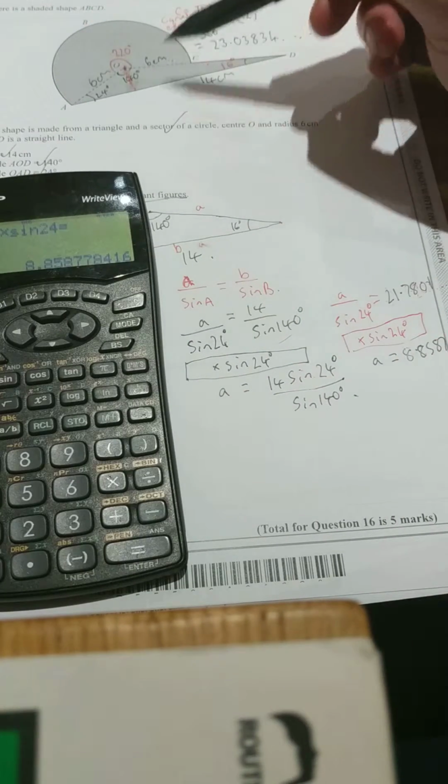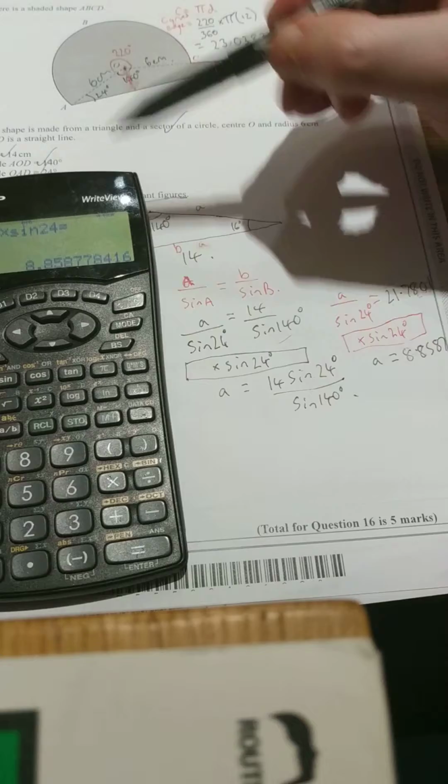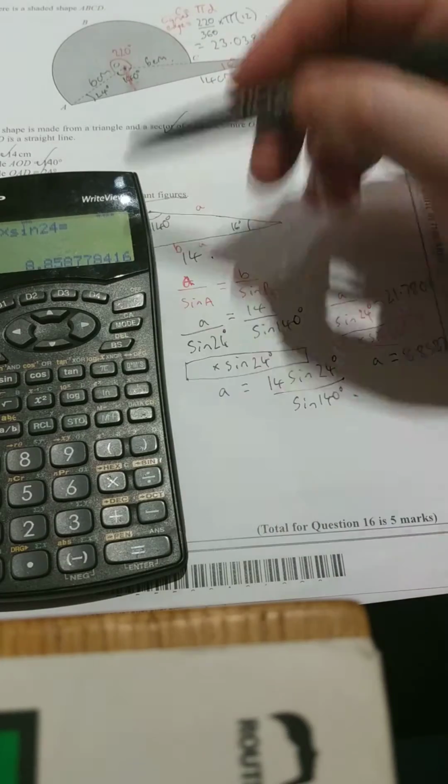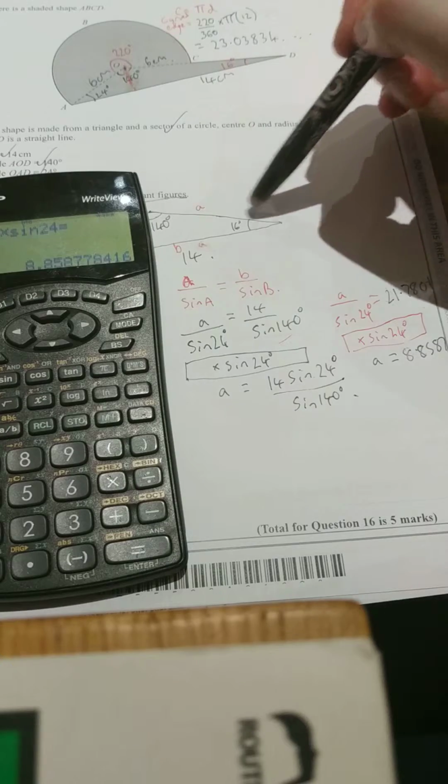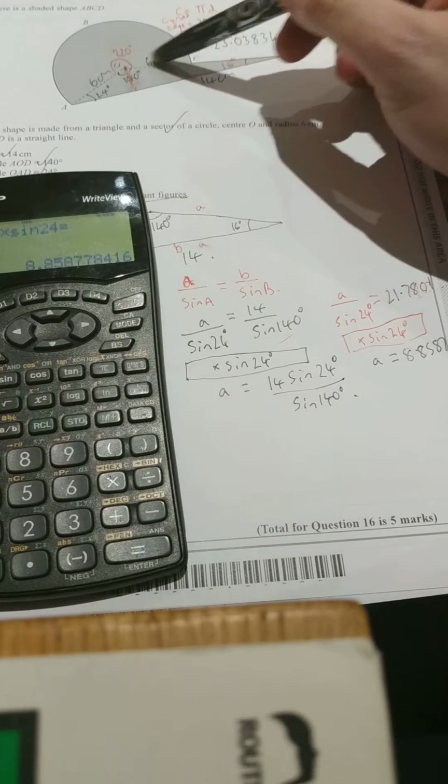So then I need to get my full answer, so I'm going to add this. So I need the full perimeter. So this curved edge was, in fact, let's start with this length we just worked out.